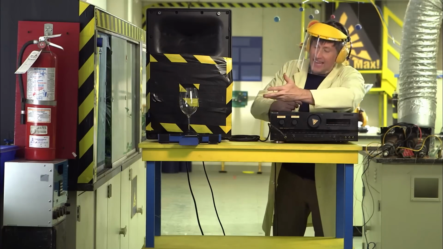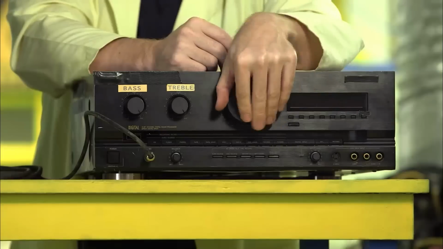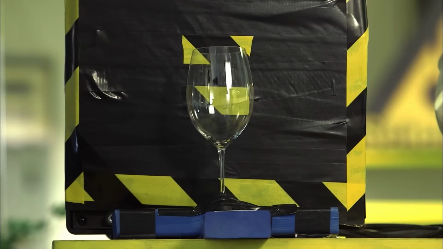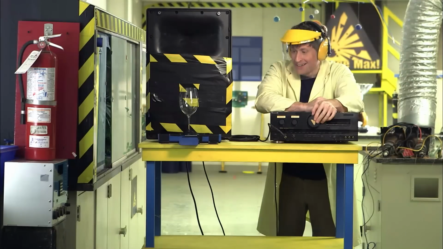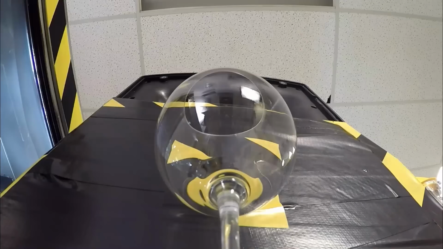This note makes the glass vibrate the most. Finding the perfect note things vibrate best at is great for musical instruments, but it's not great for this wine glass. The sound waves are causing the glass to vibrate a lot. And because this glass is delicate, it can only vibrate so much before it breaks.